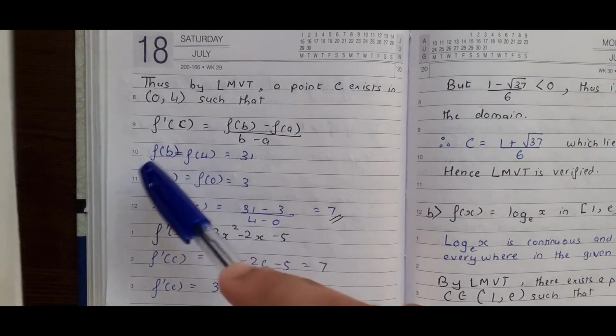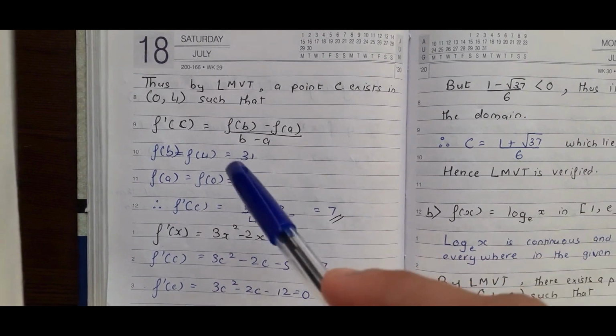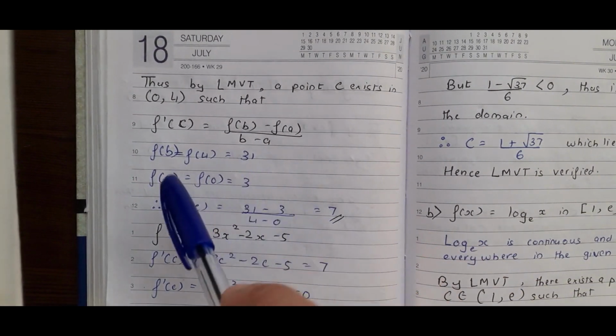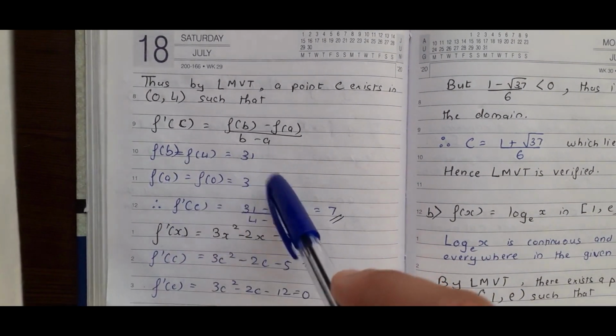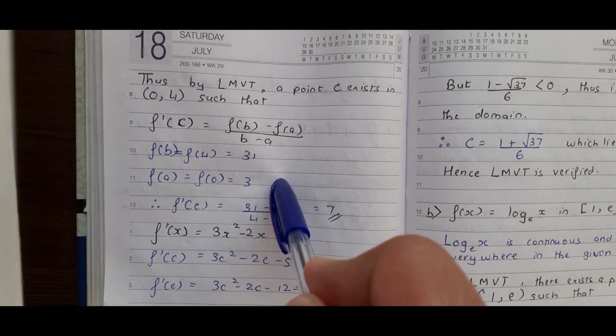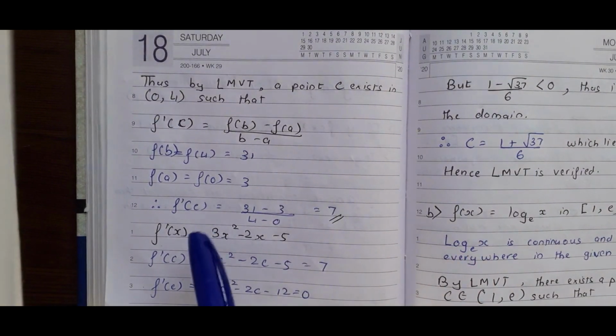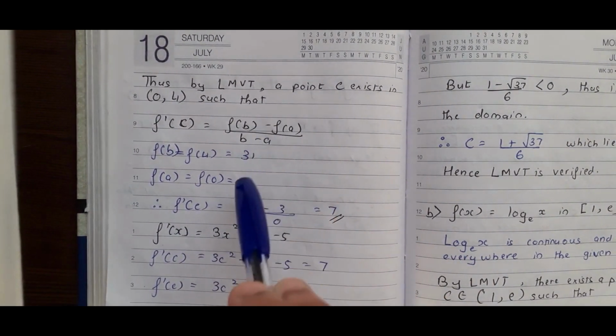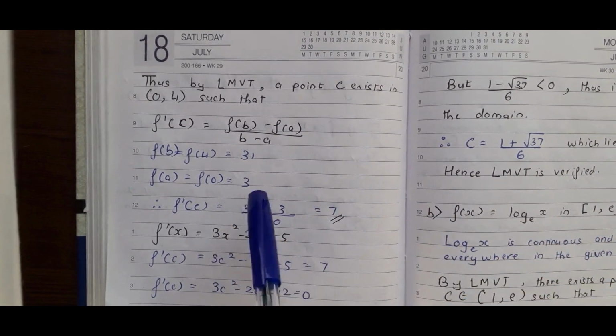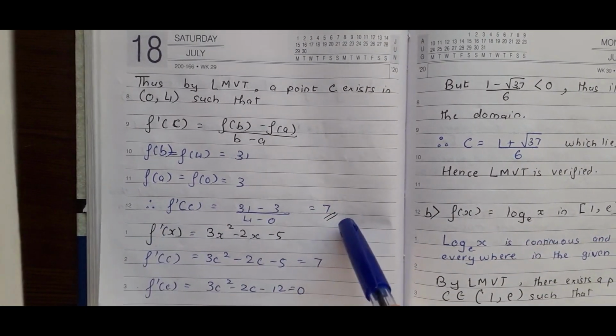So f of b equals f of 4. On plugging it into the original equation we get 31. f of a equals f of 0. On plugging it into the original equation we get 3. Then we substitute b and a, and f of b and f of a as well. We get f dash of c equals 7.